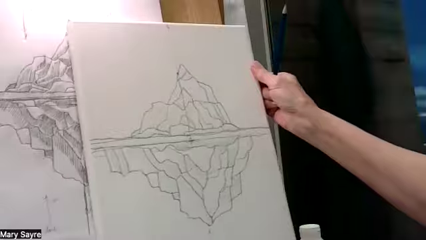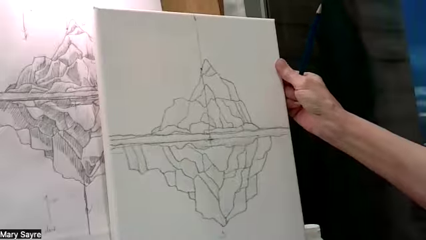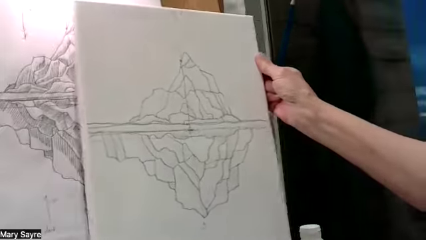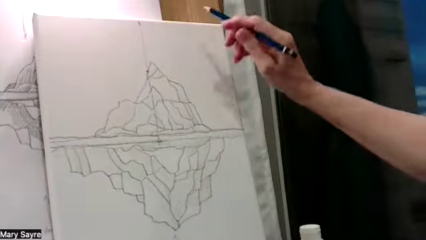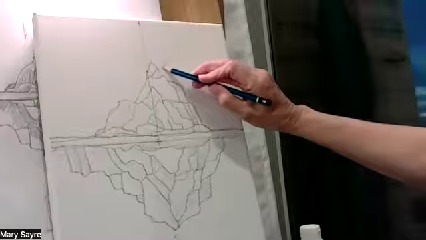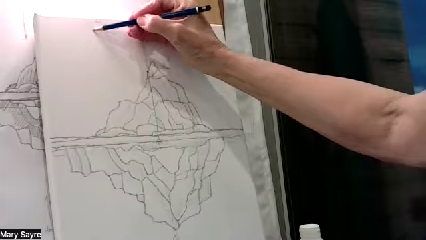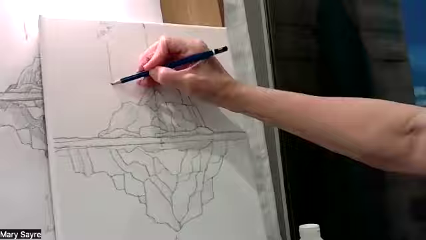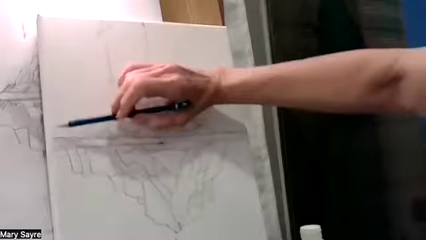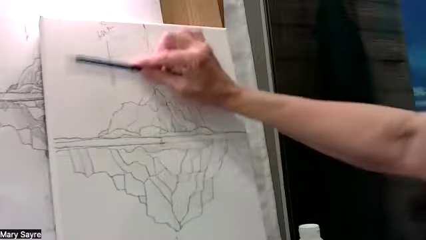So another reason that we're doing ice today is because it's so forgiving. It doesn't look like anything but what's in your imagination. So here we have our drawing done, and we're going to have our light come in from this direction, and this is going to be dark, and we're going this way to light, because this is going to be your horizon line.